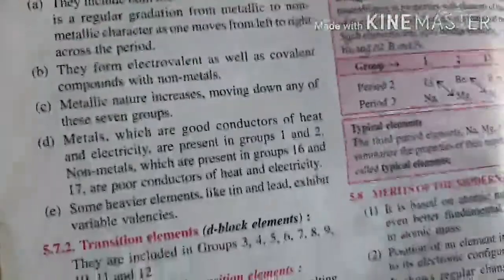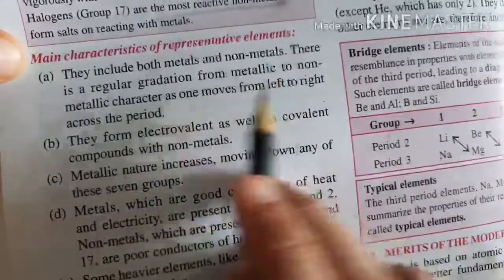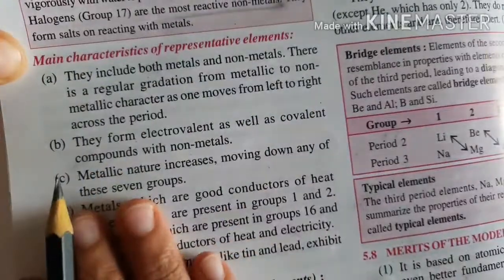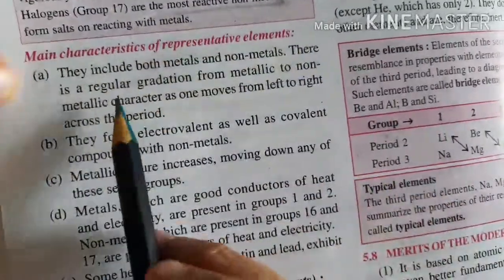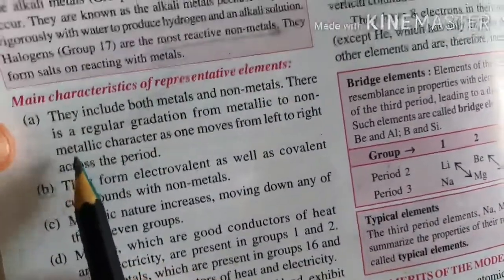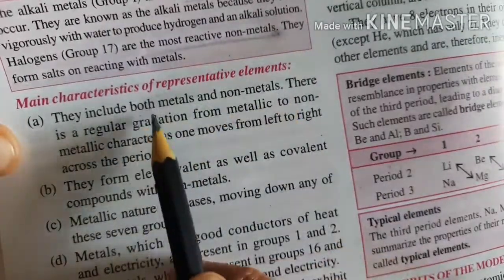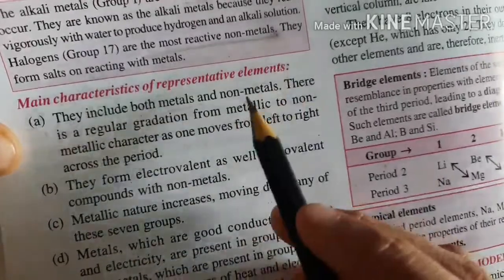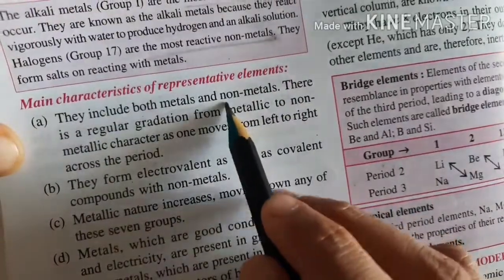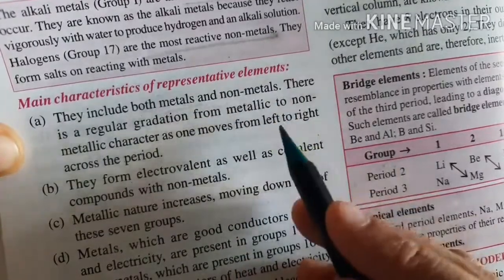Now, the main characteristics of the representative elements, as we learned: the second group and groups 13 to 17 are the representative elements. What are the main characteristics? They include both metals and non-metals. Alkali and alkaline earth elements are metals, and in groups 13 to 17 there are metals, non-metals and metalloids also.